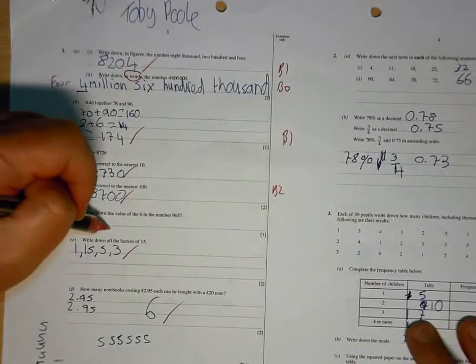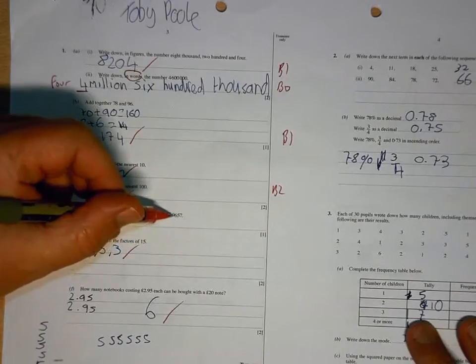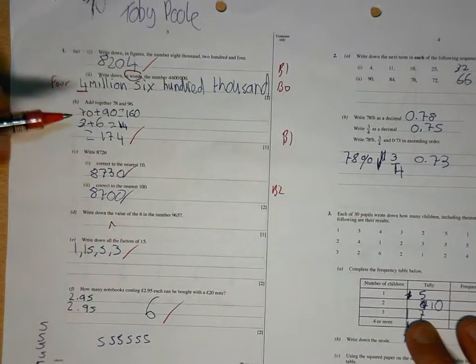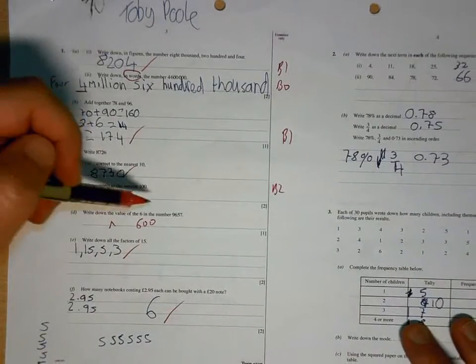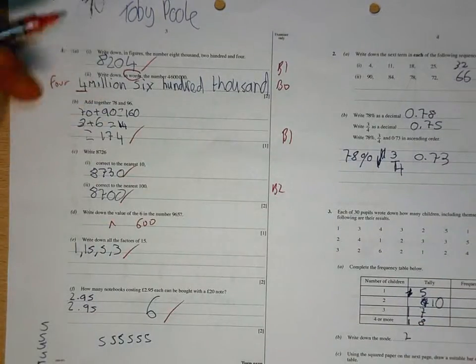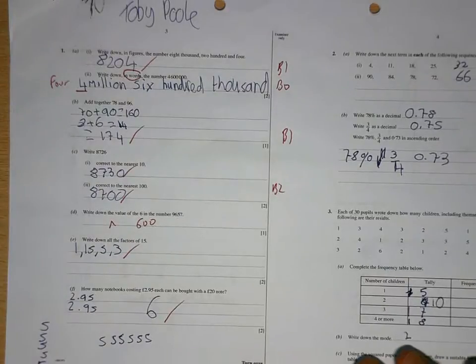Right, with this one which you've left out, the value of the 6 in that number, the 6 is in the hundreds column, so the value is 600. If the question asks for the value of the 5, it would be 50.